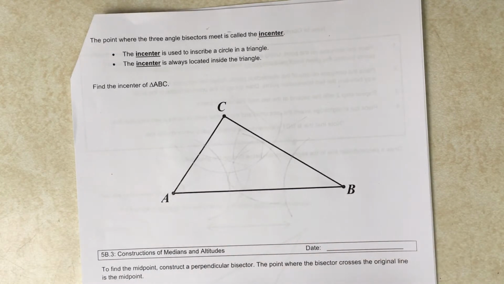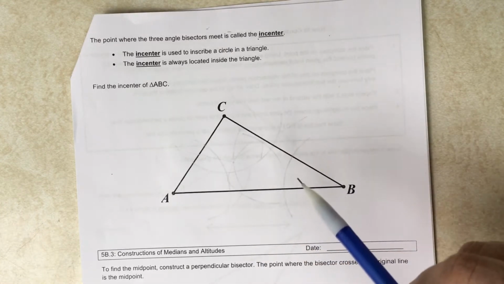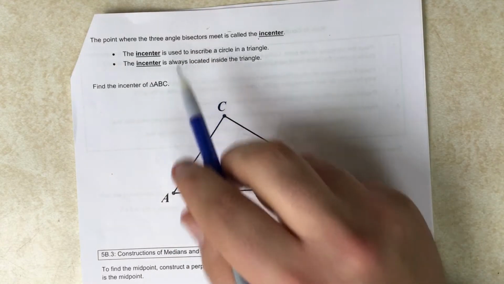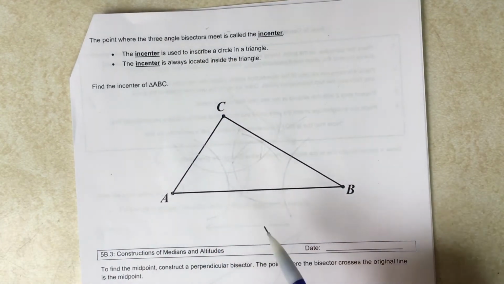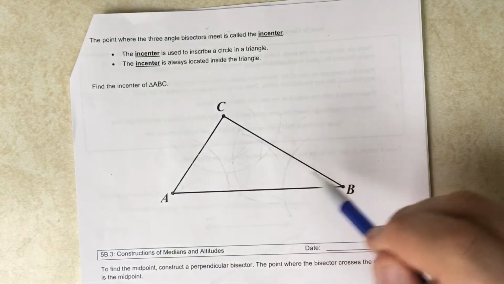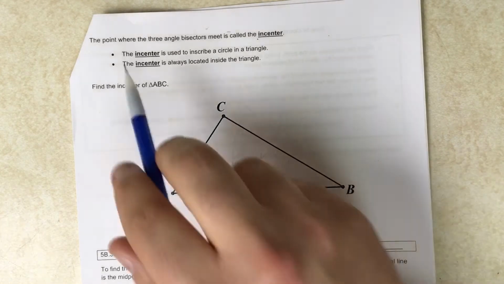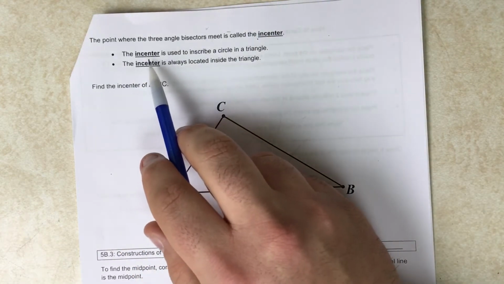Now, as you saw in 5B.1 when we constructed the circumcenter, where three perpendicular bisectors intersected, that's exactly the same process we're going to do here, except we're going to make three angle bisectors because, well, we have three angles. If you do this correctly, just like with the circumcenter, all three angle bisectors will intersect in the same spot.